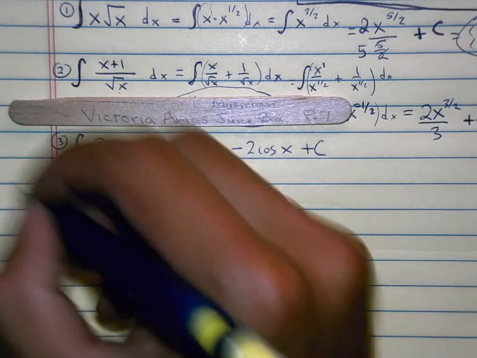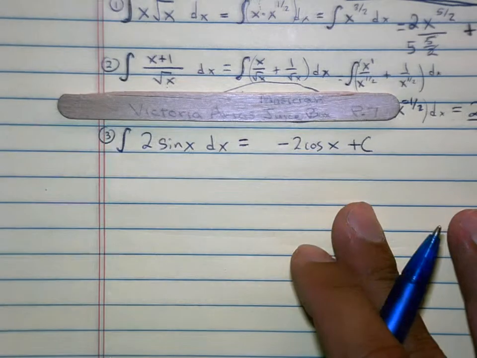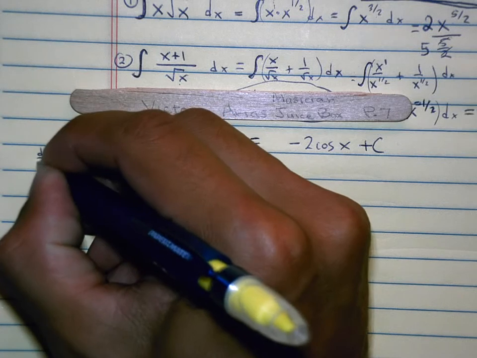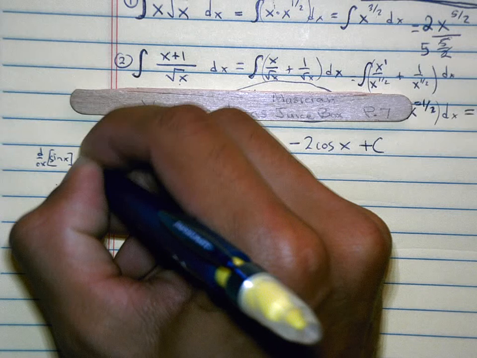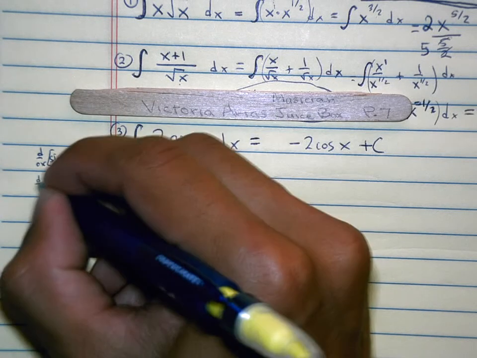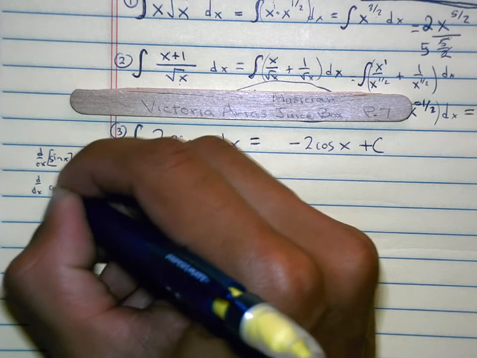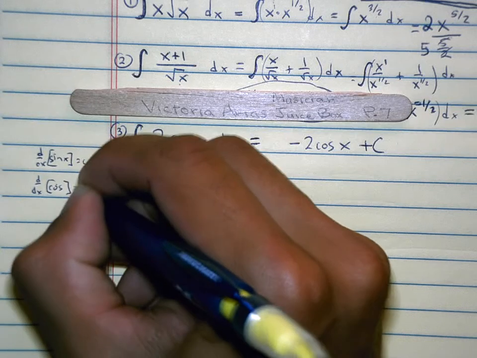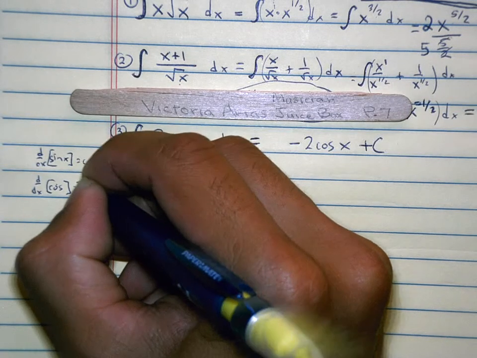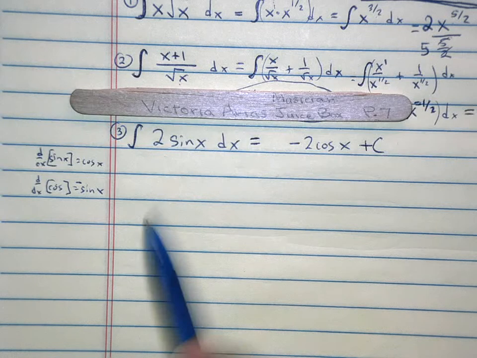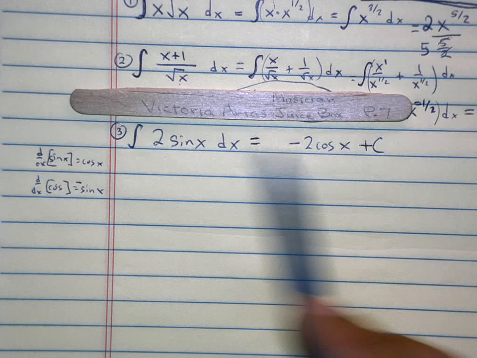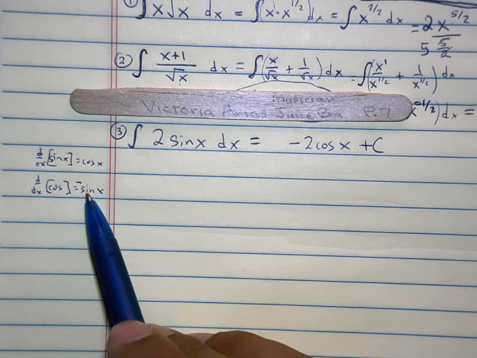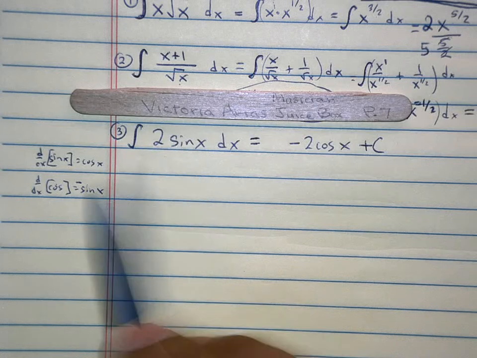What's the derivative, off to the side, let's scoot this over just a little bit. What's the derivative of sine? Derivative sine of x is cosine of x. What's the derivative of cosine of x? Negative sine of x, right? So if I'm taking the integral of sine of x, that means I need to find the derivative of something that's going to be the sine. Well, the derivative of cosine gives me negative sine. Well, I need it to be a positive sine.